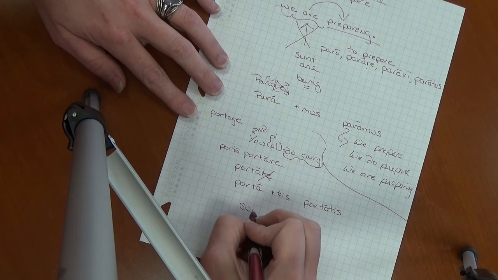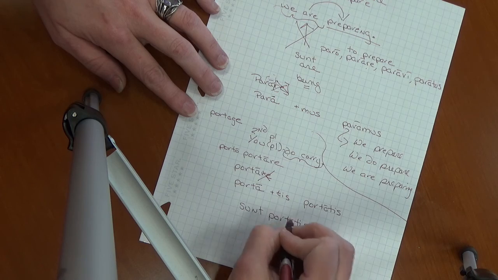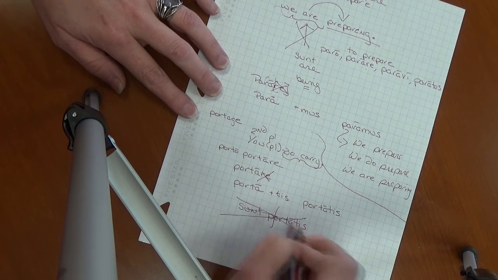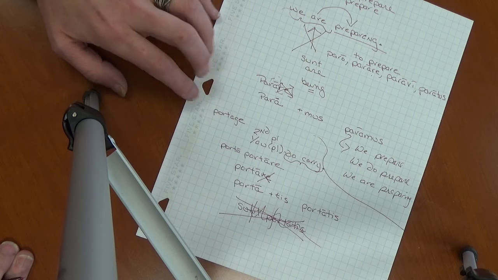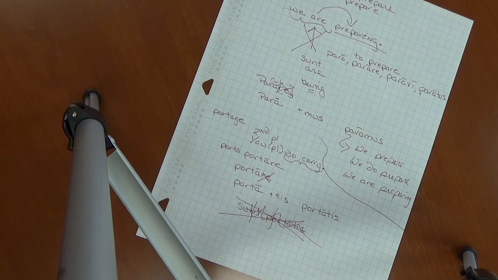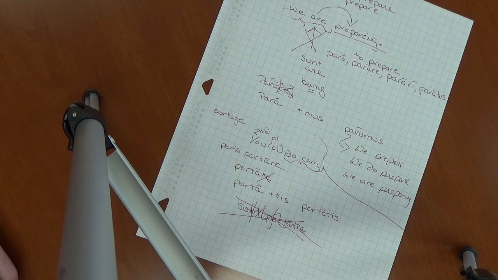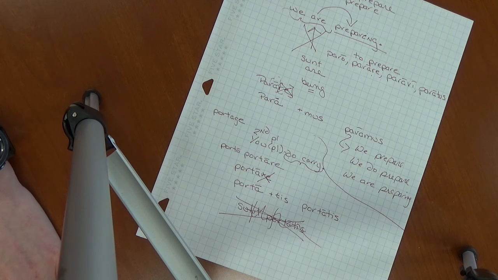Not we, we don't want that one, okay? It's easy to make that because we use helping verbs in English, and we're going to learn how to say those helping verbs as their own verbs. So it's something to be on the lookout for. It's one of the things that makes Latin to English easier than English to Latin.